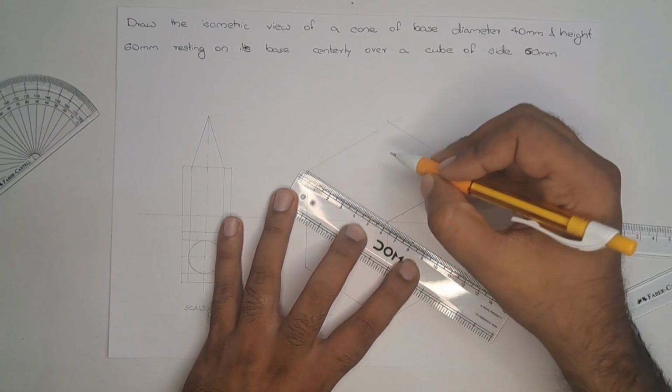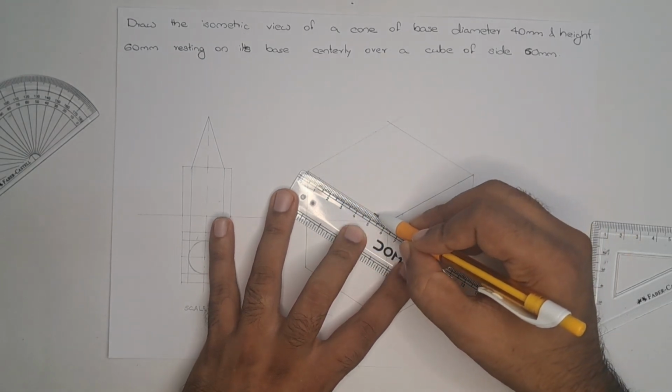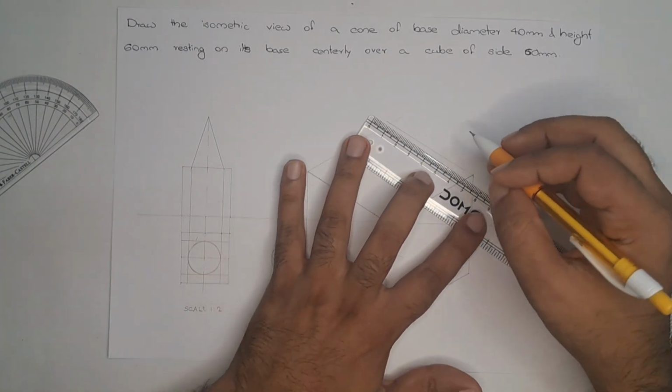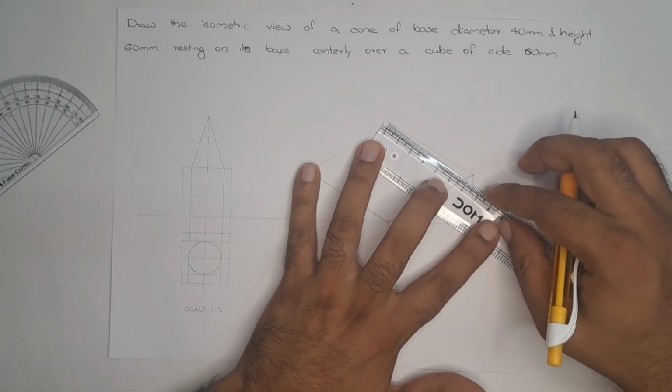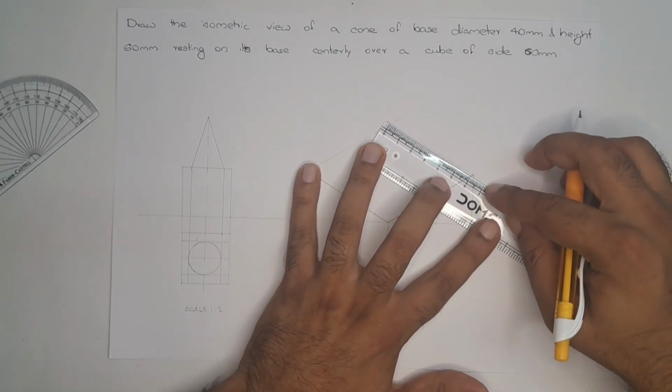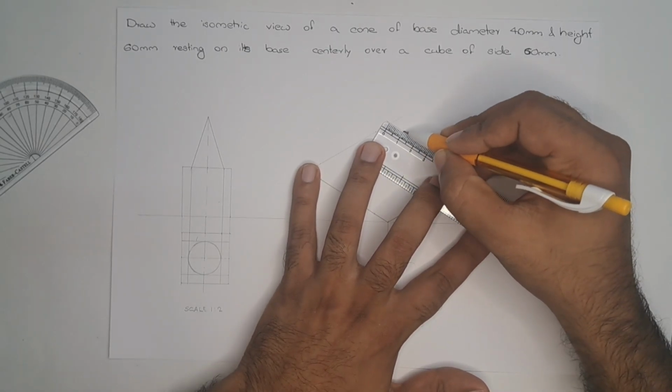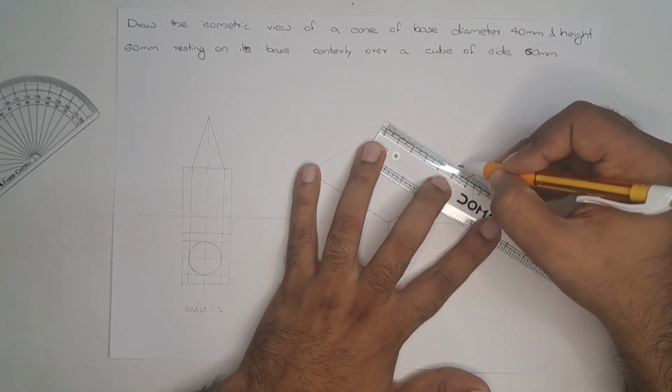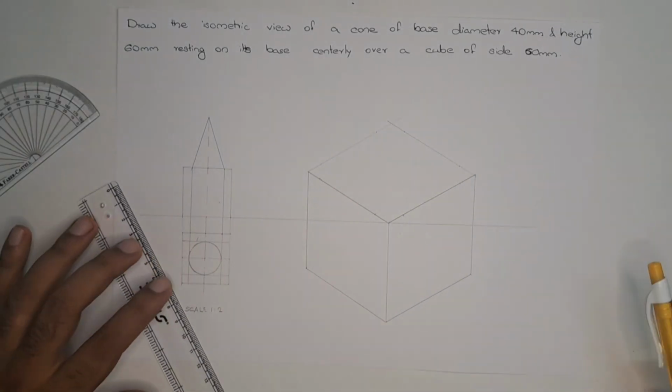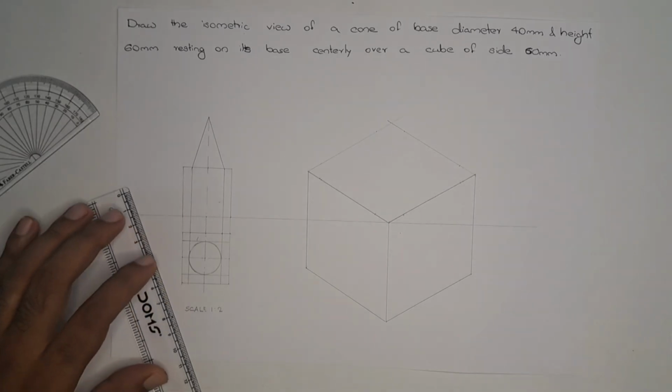On every side of the cube we mark the offset 10 mm. Here also we mark the offset 10 mm on both sides. Then we can connect the points.